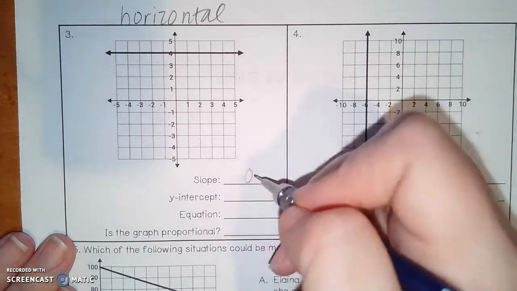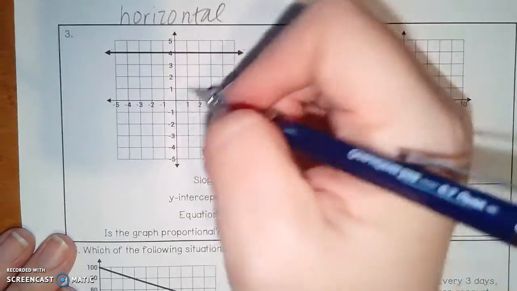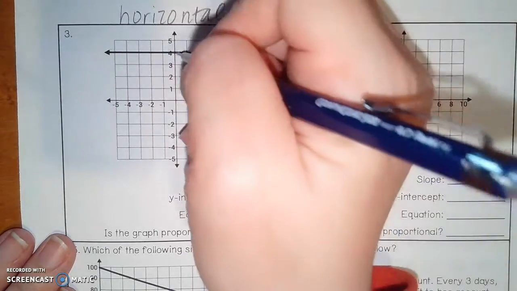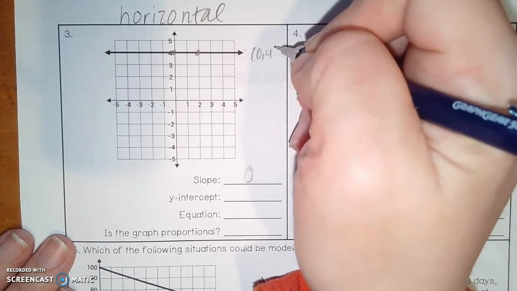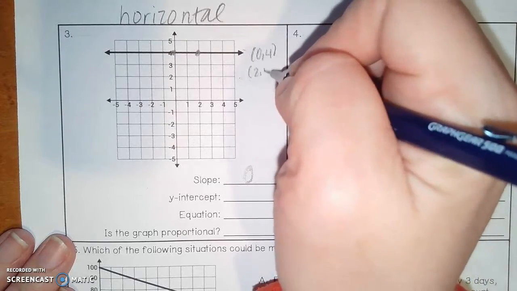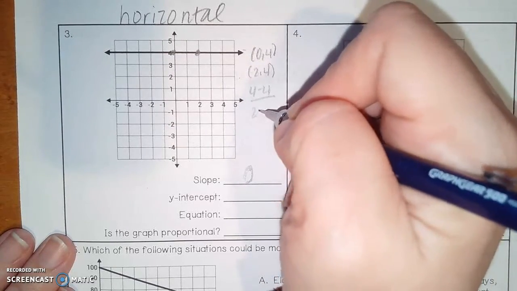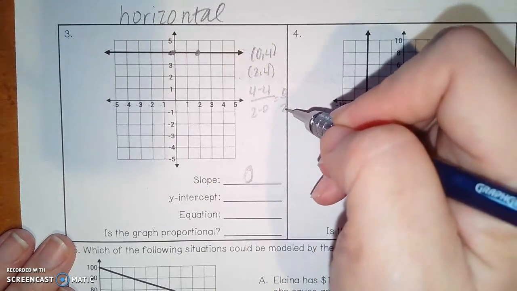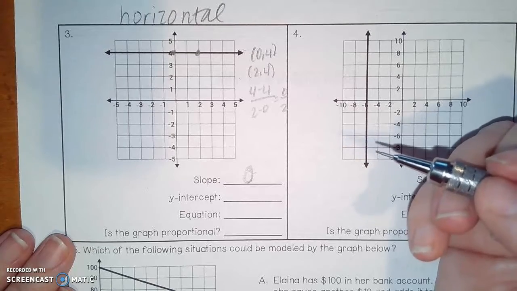If you can't remember that, it's pretty easy to check: I pick 2 points on my line, (0, 4) and (2, 4). So 4 minus 4 over 2 minus 0 gives me 0 over 2. If I have 0 pieces out of 2 pieces, I have 0. So that's one way I could prove that my slope is 0.